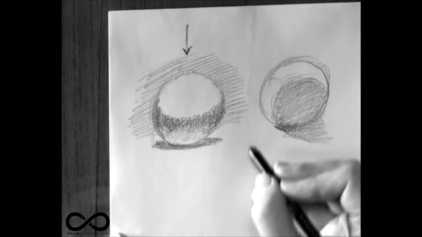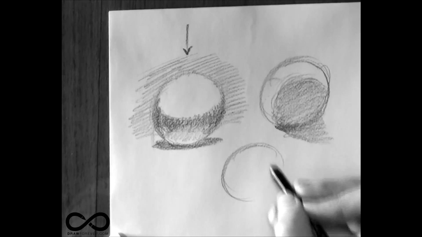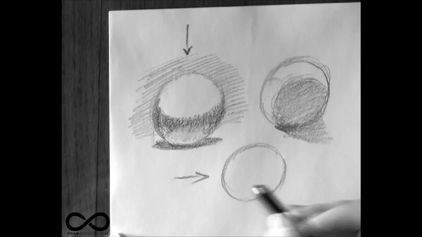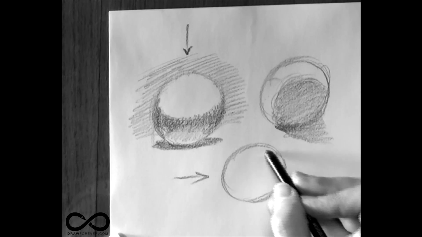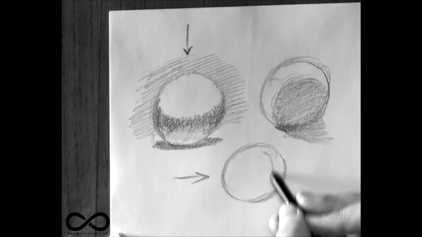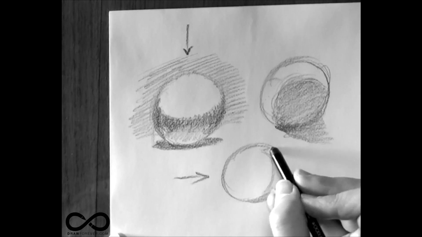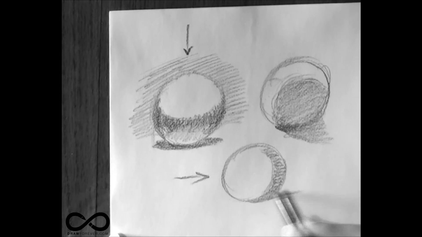Okay, then for pure side lighting, that's when it's actually coming this way. You would get the sphere lit with very little under shadow, and the shadow would go straight out.